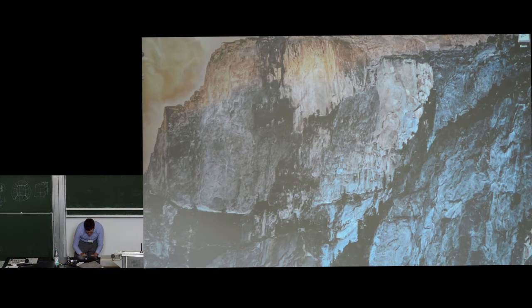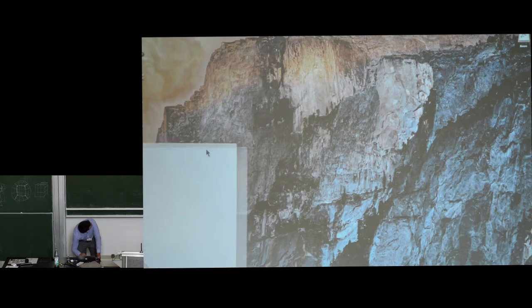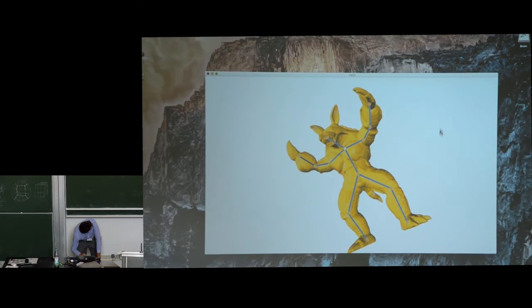So imagine this guy's arm is a brick. If I apply a twist to his arm, you can see that the elbow is completely collapsing. So it's losing all of its volume in the elbow. Let's switch back to the talk.